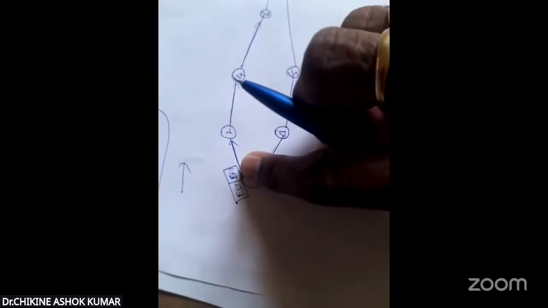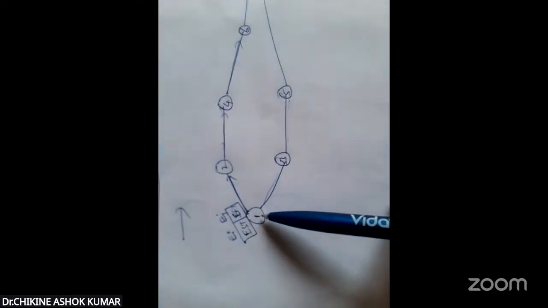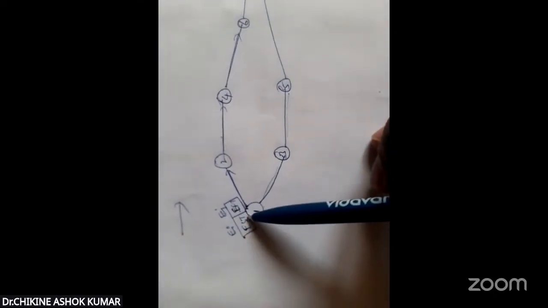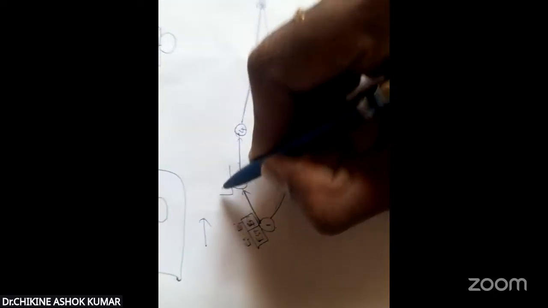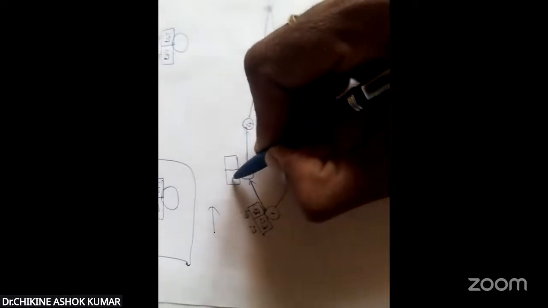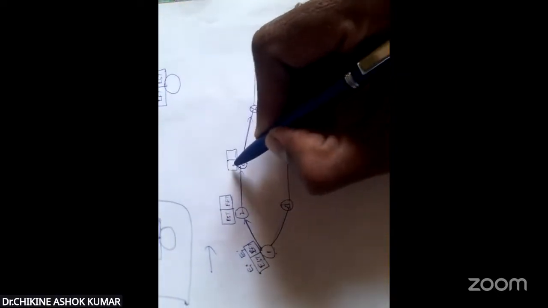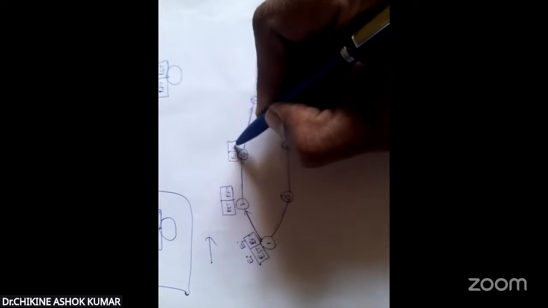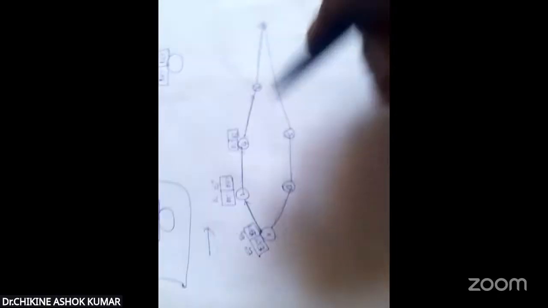This is EST, EFT, shortly denoted E_i and E_j. For event 2, this is the earliest starting time and this is the earliest finishing time.